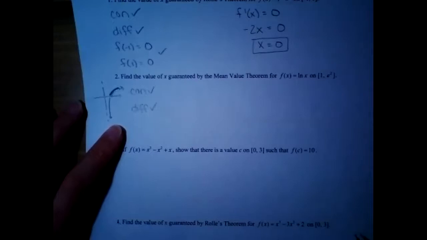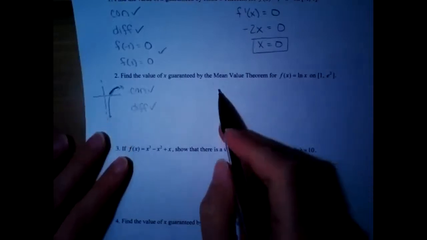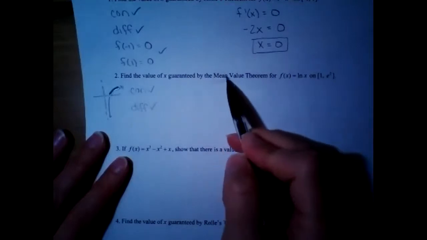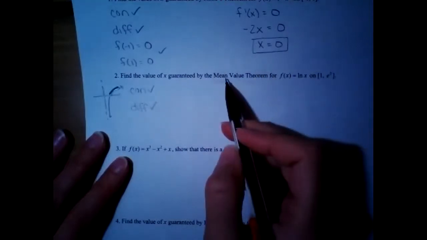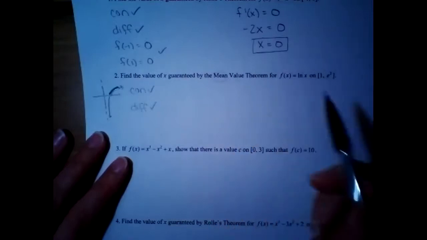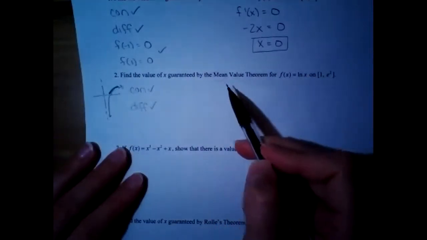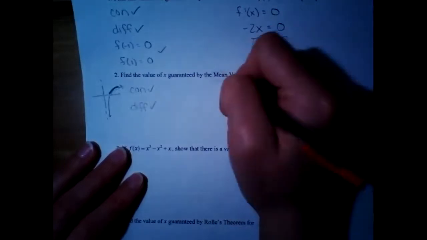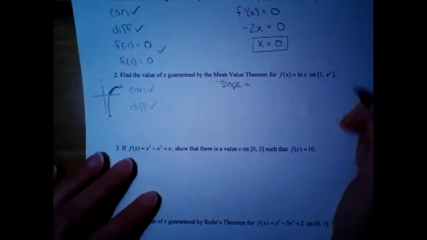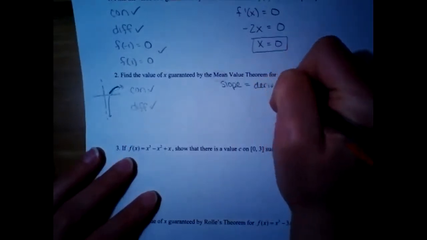So once you decide, hey, you can actually do the problem, then you have to remember what mean value theorem means. So mean means average. We're going to do average rate of change equals instantaneous rate of change. So average rate of change means slope. So we're going to do slope. And then instantaneous rate of change means derivative.